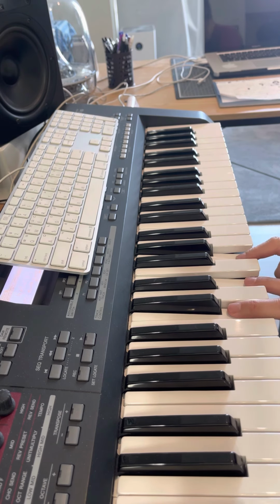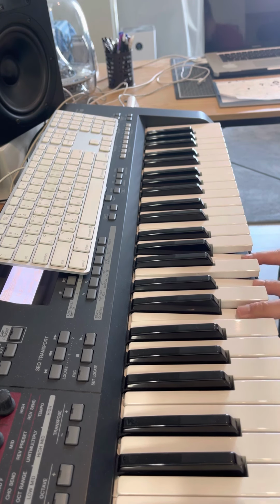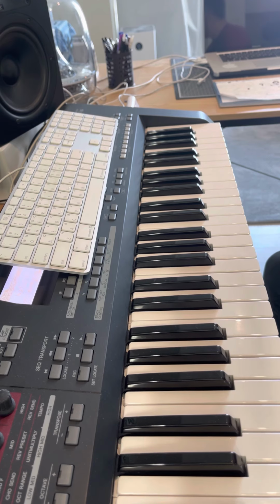But again, in the beginning, I said from the root to the third is 2 whole steps. From the third to the fifth is 1.5 steps. If you know this, you can play any triad, any major triad in any key by knowing that concept.